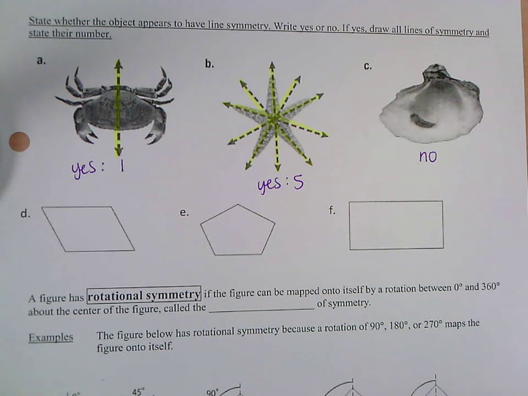So for D, E, and F, just take a couple minutes to determine if there's line symmetry. If there is, draw them in. How many lines of symmetry does it have? You can walk around, and I'm going to tell you yes or no. I just want to give you a chance to think about it.